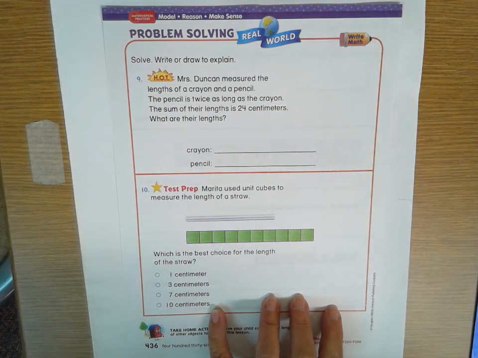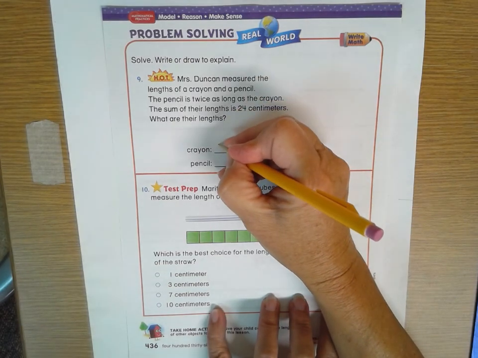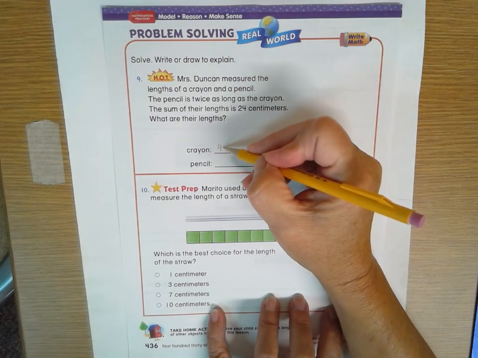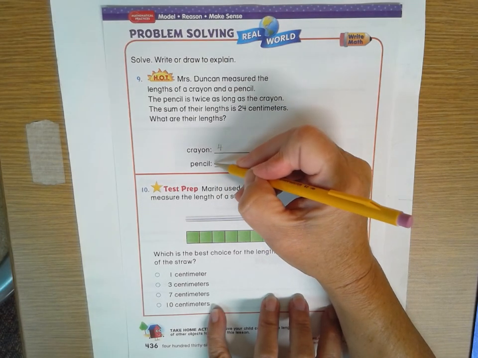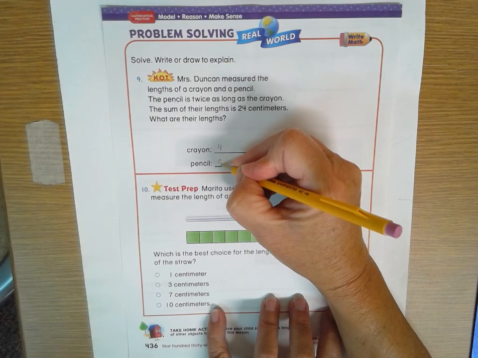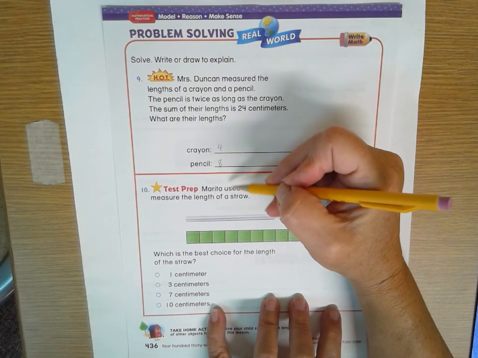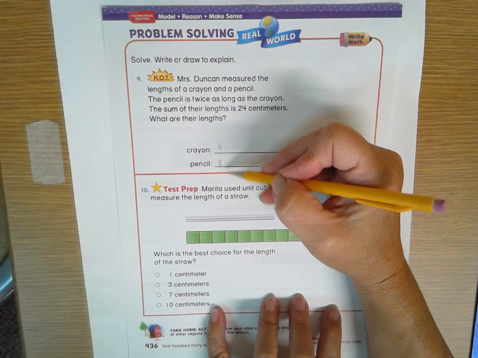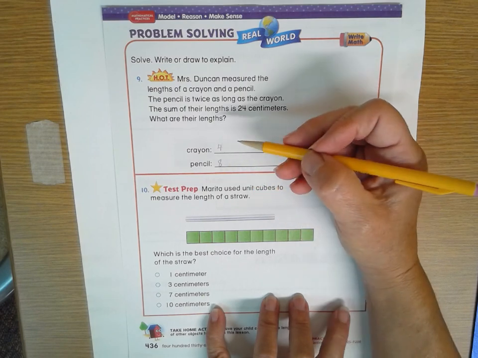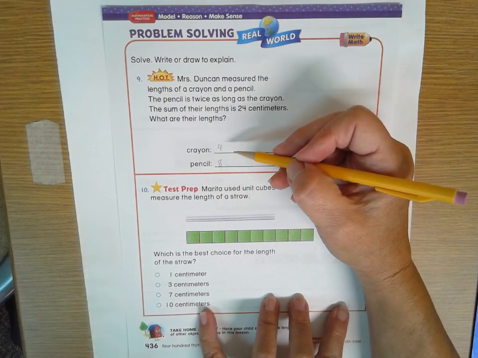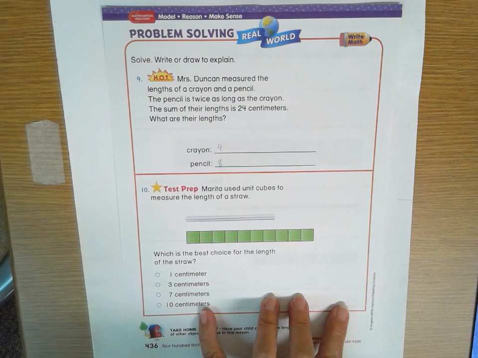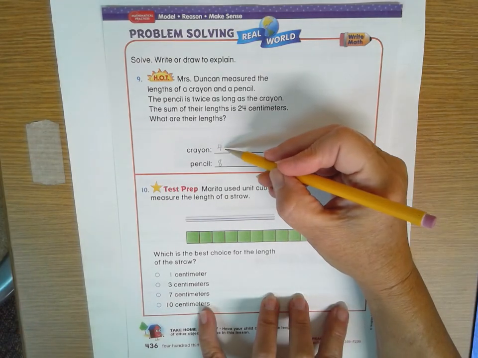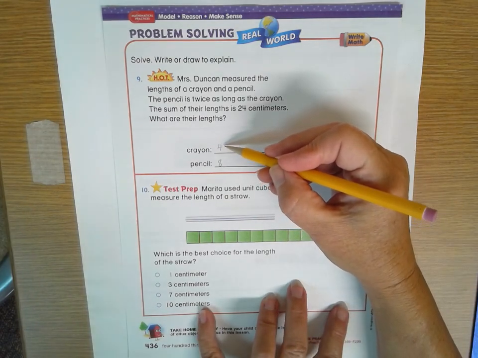So let's just say, let's start with 4 centimeters. That means that the double of that would be 8. And if we add those together, will that be 24? No, 8 and 4 would be 12. So it's not enough. So we need to be able to get to 24. So we need a bigger number than 4. Let's try 6.